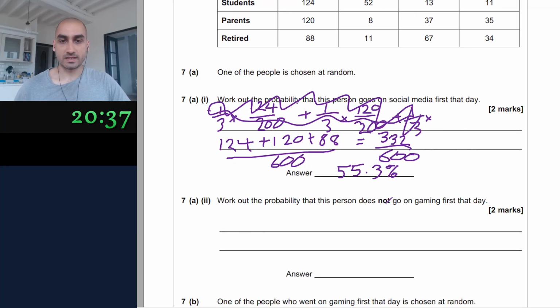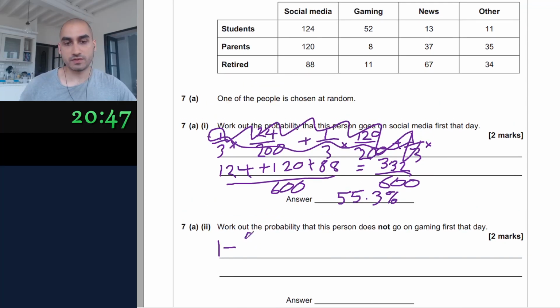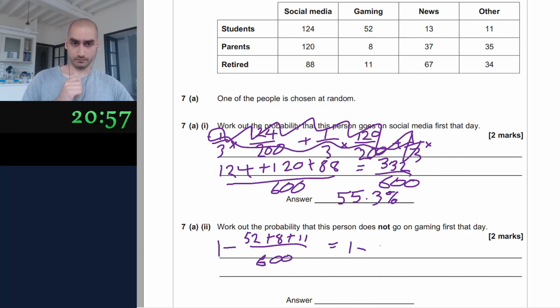Work out the probability that this person does not go gaming first that day. Okay, so it's 1 minus 52 plus 8 plus 11 out of 600 equals 1 minus 71 out of 600.